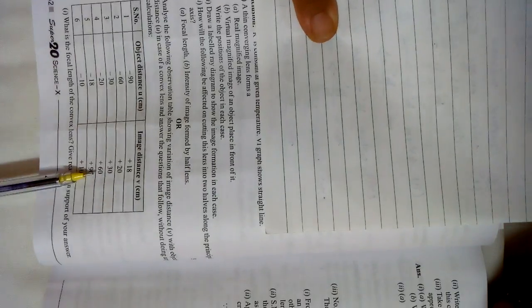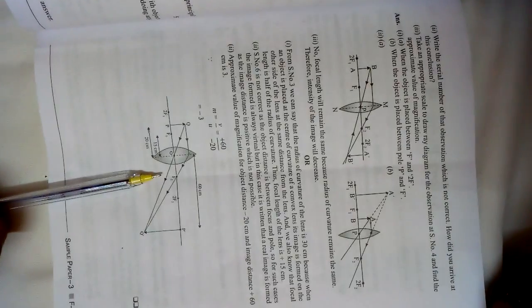Now take an appropriate scale to draw the ray diagram. So we can draw the ray diagram for observation serial number 4. Serial number 4 means the object distance is minus 20 centimeter and the image distance is plus 60 centimeter. So here is the diagram for that.